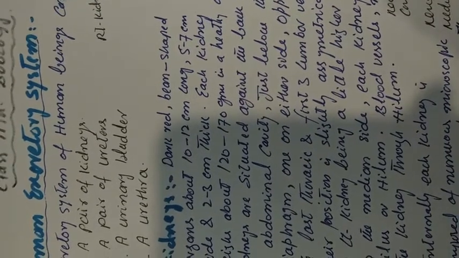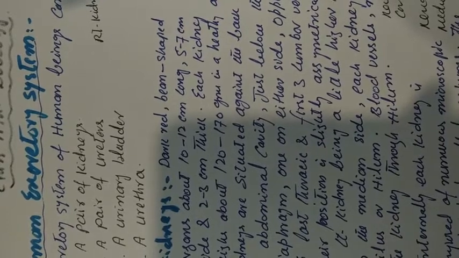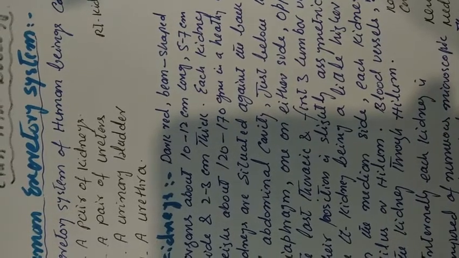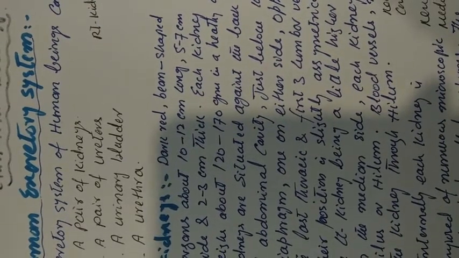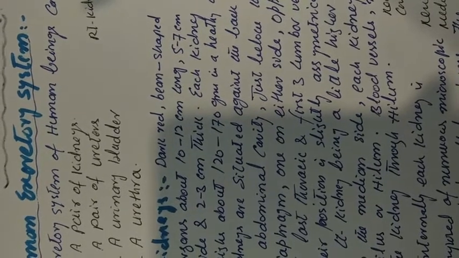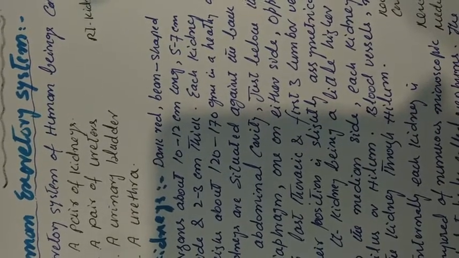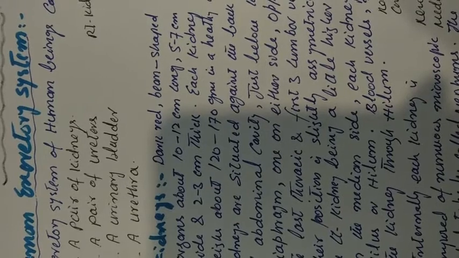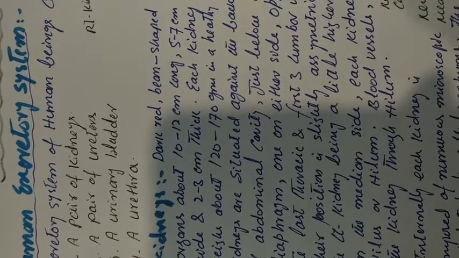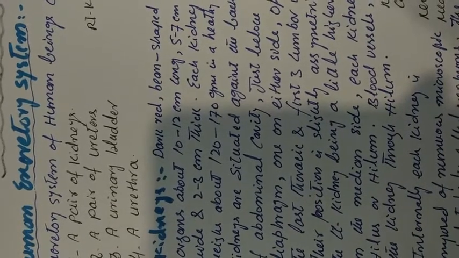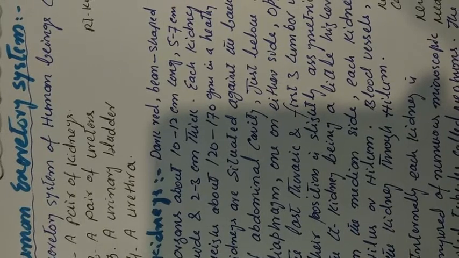Now, in the human body, the major waste products are formed as a result of protein metabolism, which are ammonia, urea and uric acid, which must be removed from the body. Now, the removal of such waste products from the body is the responsibility of the human excretory system.